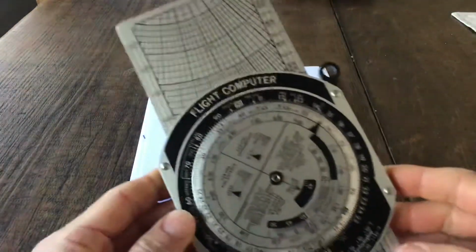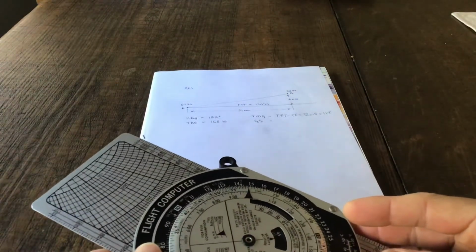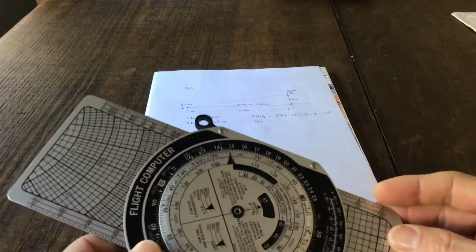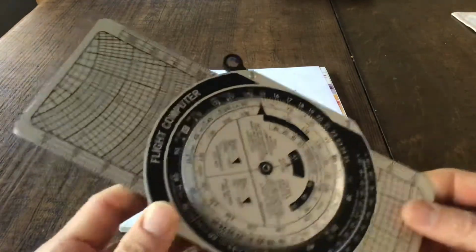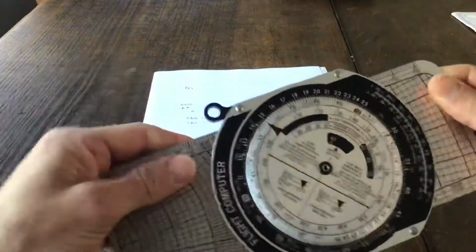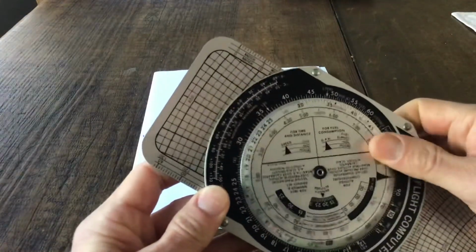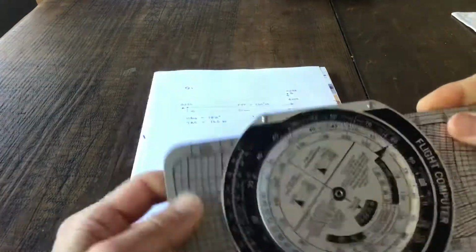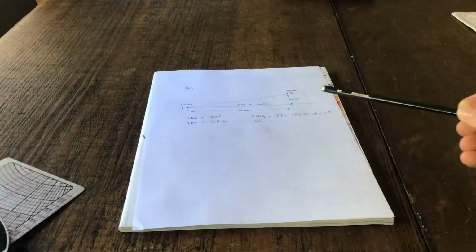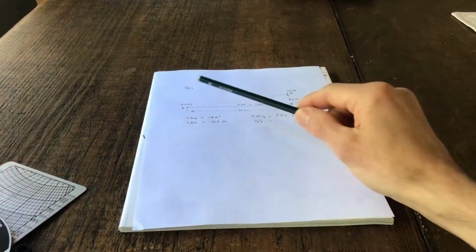All right, just having a look at how I might do that on a flight computer. Obviously, if the numbers aren't easily divisible by 60 or into 60, we'll just see how we do that. To do this on a computer, we take the smaller number, the 4 nautical miles, on the outside scale, divided by the 30 on the inside scale, and our little triangle will point to our track error, 8 degrees. And it's to the left, so we subtract it. So that gives us our 112.